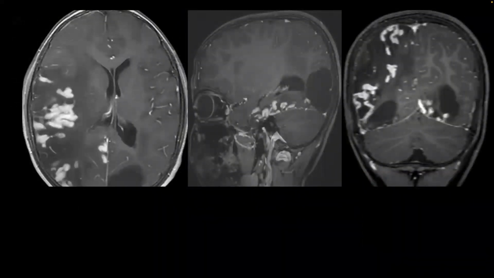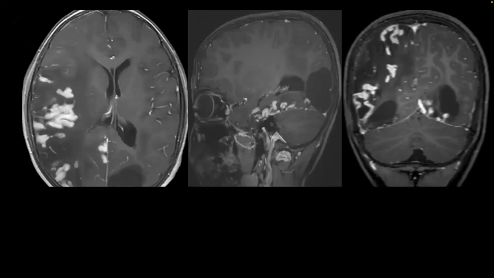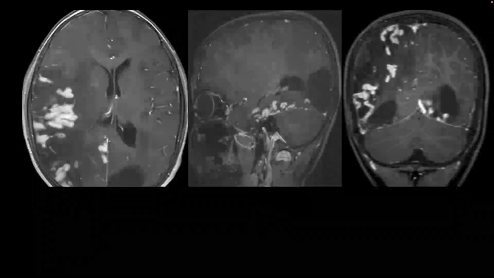We had a patient recently who had a progressive bilateral sylvian atrophy. First it was on the left, then on the right, perisylvian atrophy. It was thought to be Rasmussen's first, and all that.